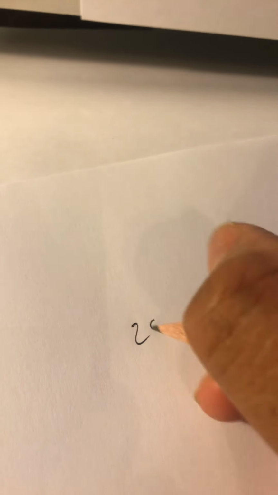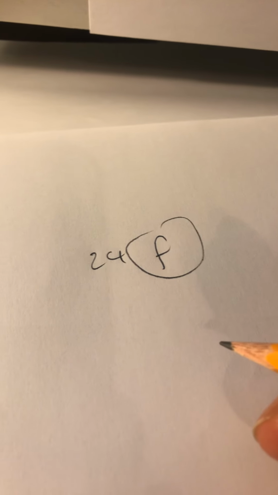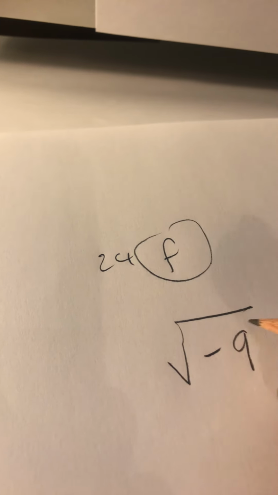All right. So let's look at another problem. Okay, problem F. All right. So here we go. So problem F, 24F, asks us to find the square root of negative 9 squared.